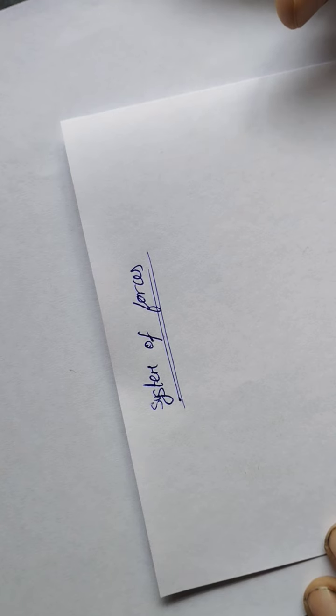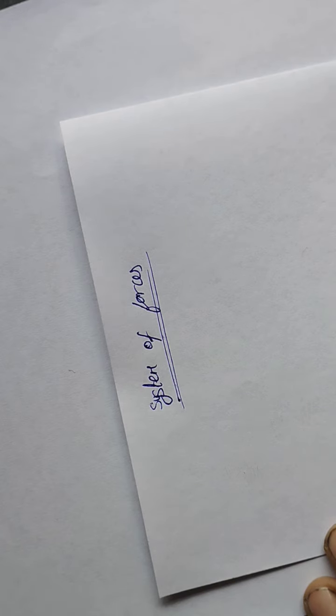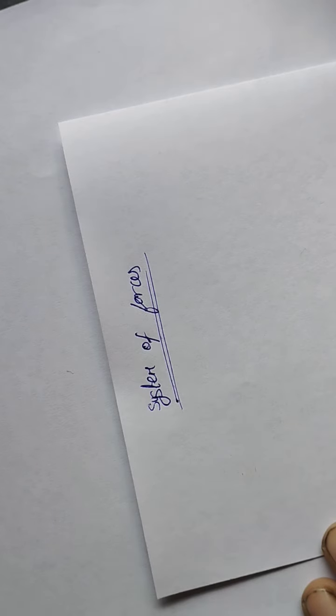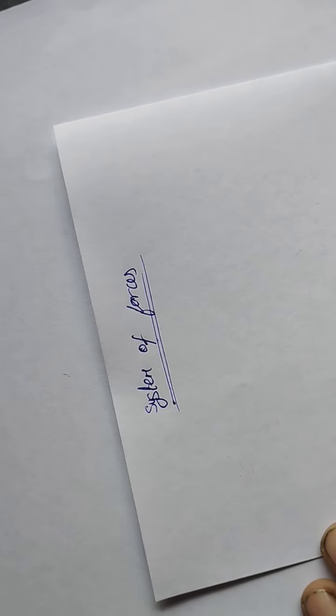So today let us discuss a topic called system of forces. Before discussing system of forces, we should know what a force is. Force is nothing but a physical quantity which could change the state of rest or state of motion of a body. That is called force. And I am assuming that you know Newton's first law, Newton's second law, and Newton's third law. So that is about forces.